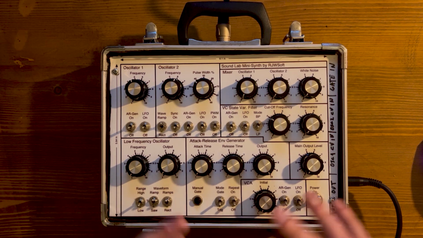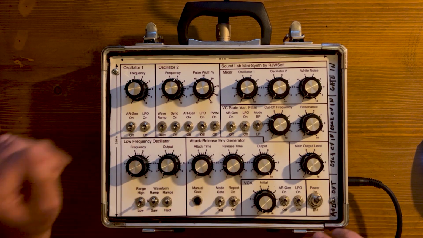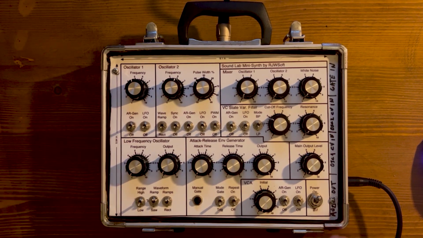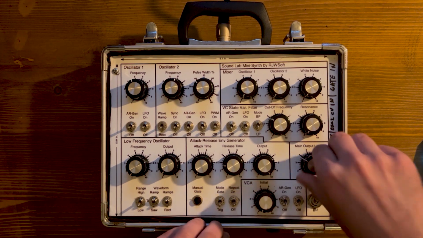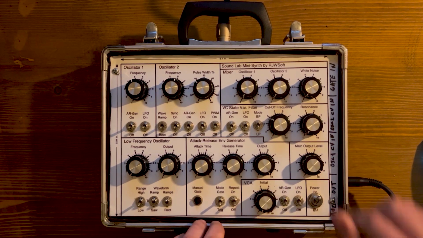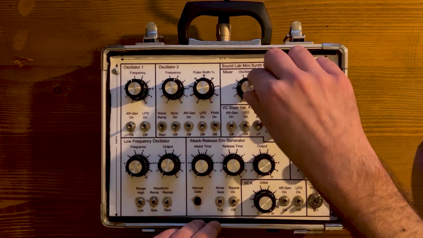So we can change parameters, we can change everything, and as you can see, we can turn on or off these switches. These are linked to the low frequency oscillator and the attack release envelope generator as modulators. Let's raise up the main output level, the VCA 2, and the oscillator 1.